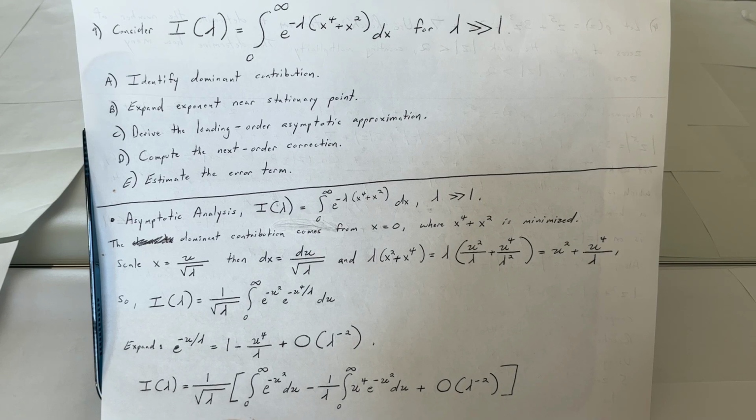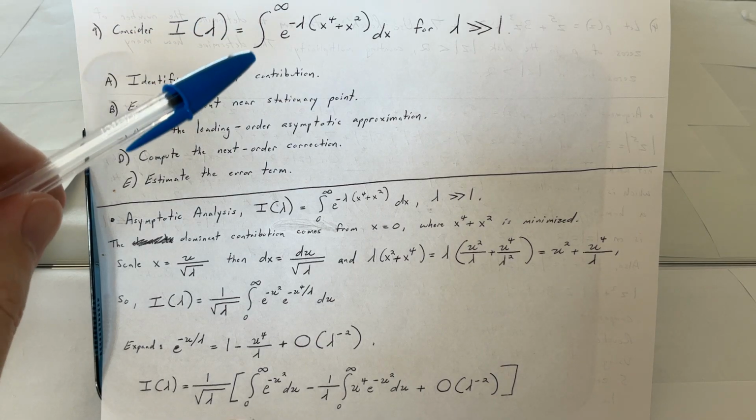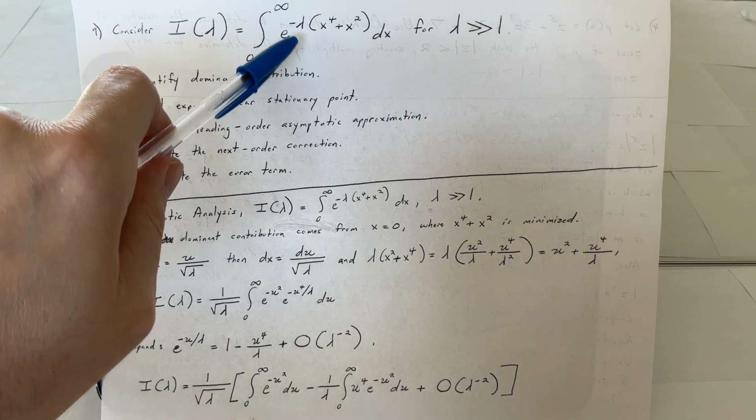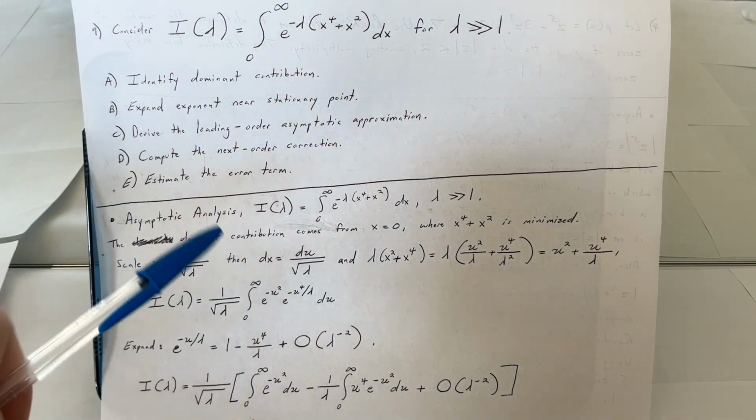Here's part 5. Consider I of lambda equals the integral from 0 to infinity of e to the negative lambda times the quantity x to the fourth plus x squared dx, for lambda much larger than 1.